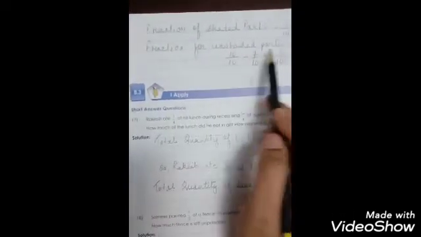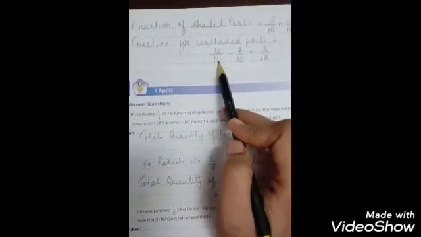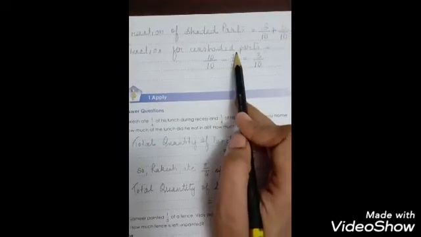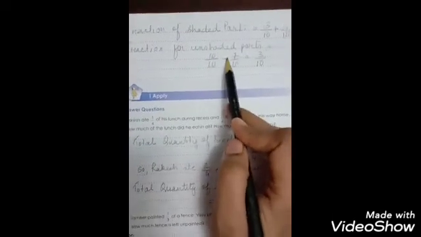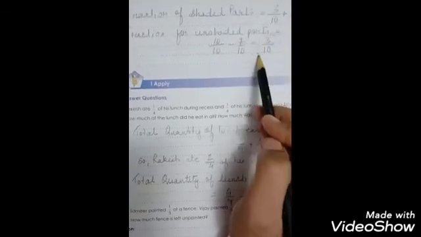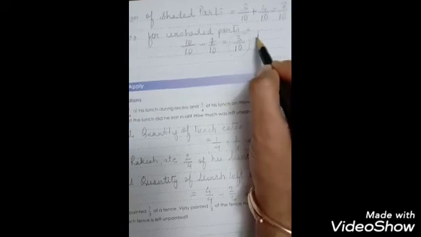Now fraction for unshaded parts. So 10 by 10. 10 by 10 means, children, whole. From whole, how many parts are shaded? 7 parts. From 10 by 10, you have to subtract 7 by 10. It comes how much? 3 by 10. So 3 by 10 parts are unshaded. So 3 by 10 is the answer. Got it, children? Clear?